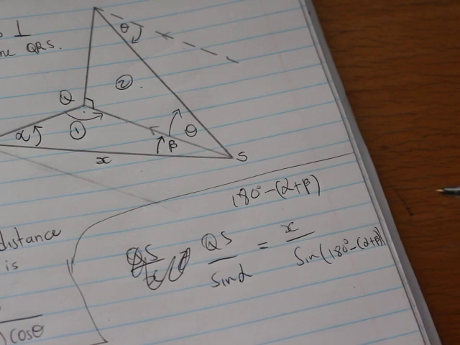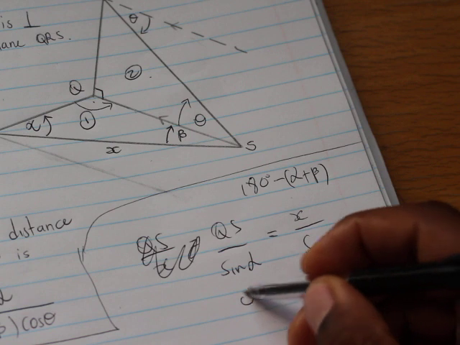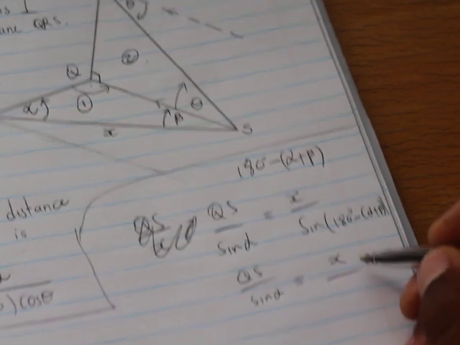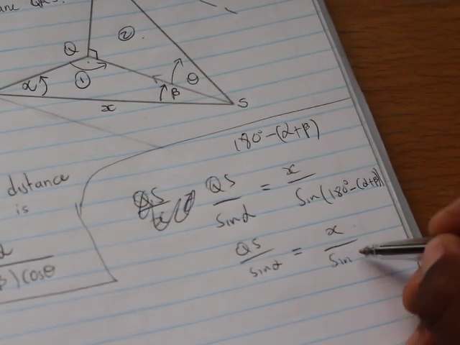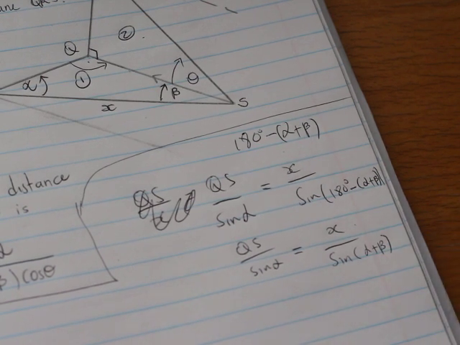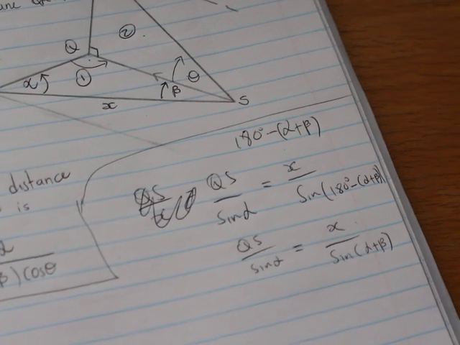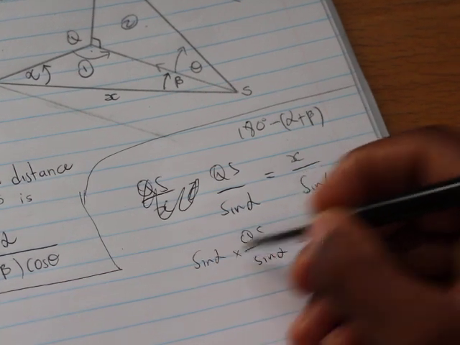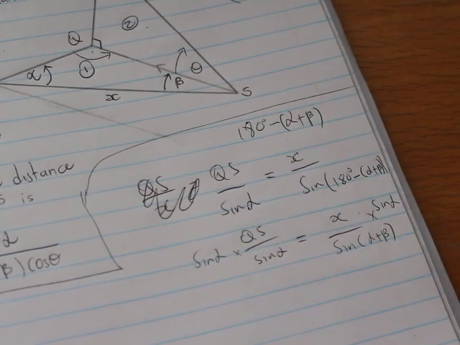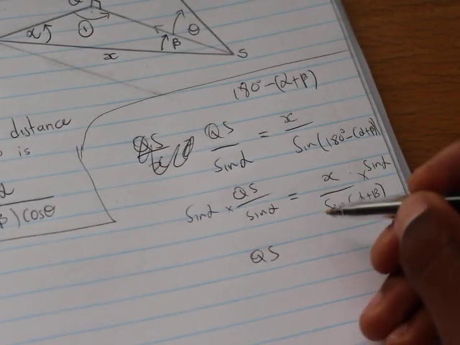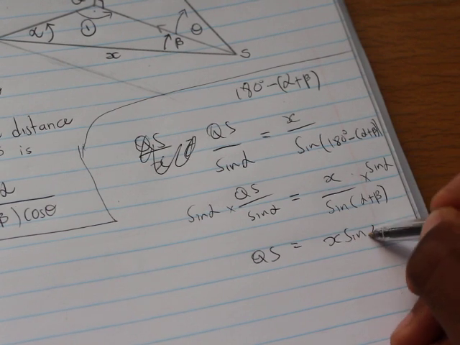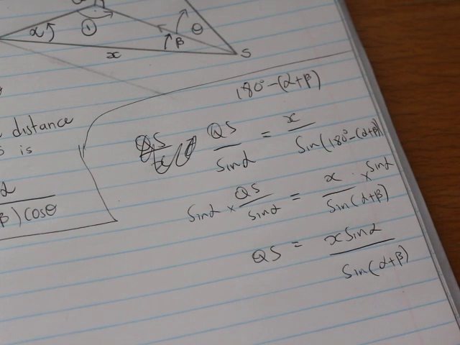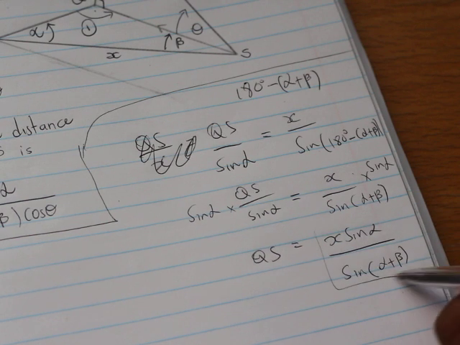Okay, so now let's first simplify that. QS over the sine of alpha is equal to X over what? The sine of alpha plus beta. Still remember your reduction formula. And then now we make QS the subject of the formula. We simply multiply both sides by what? Sine alpha. So QS must be equal to X sine of alpha over the sine of alpha plus beta. Hope you guys are happy with this.